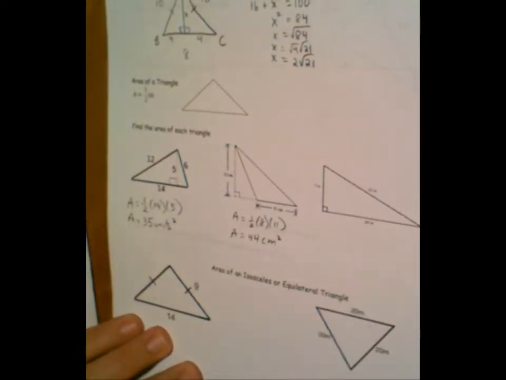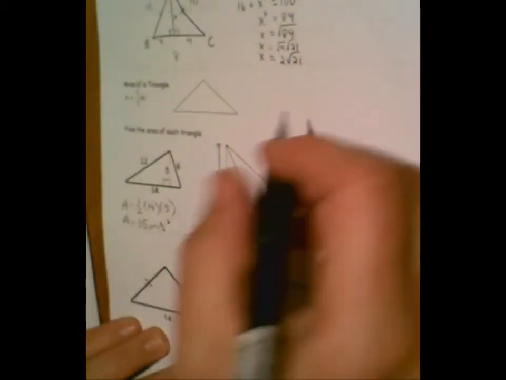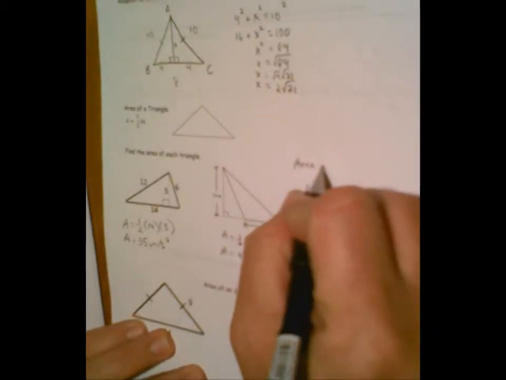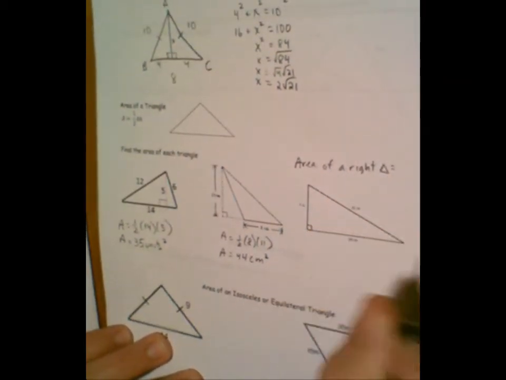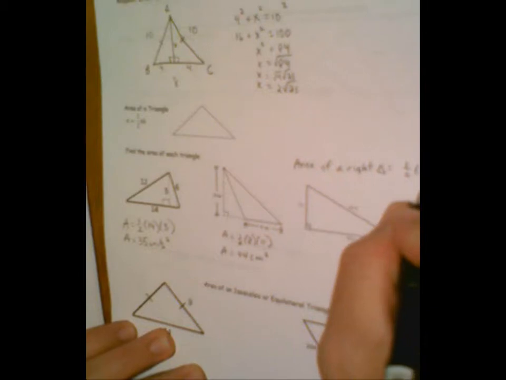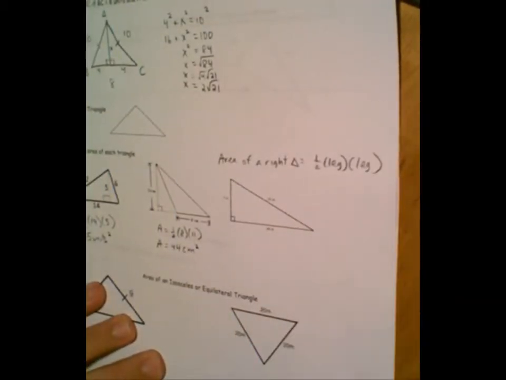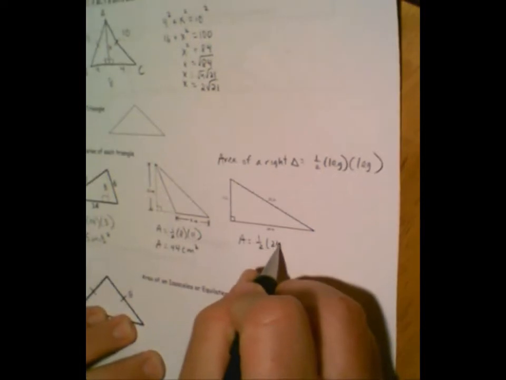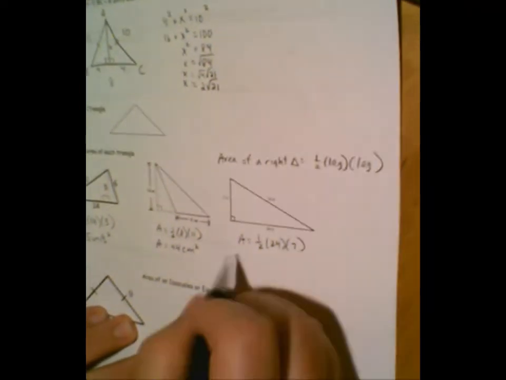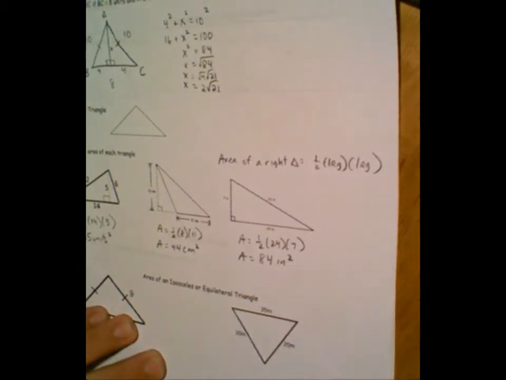And when you have the area of a right triangle, it's always 1/2 leg times leg. Area of a right triangle equals 1/2 leg times leg. And the two legs are the two sides that make up the right angle. So it's 1/2 of 24 times 7. The area is equal to 84 square inches.